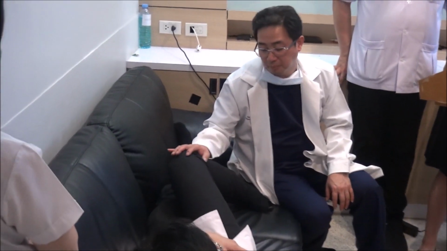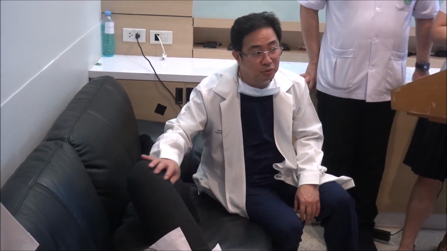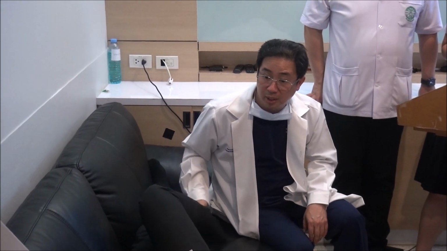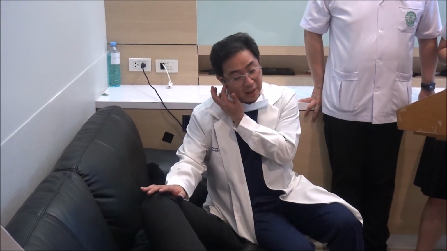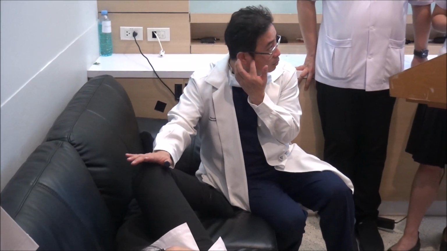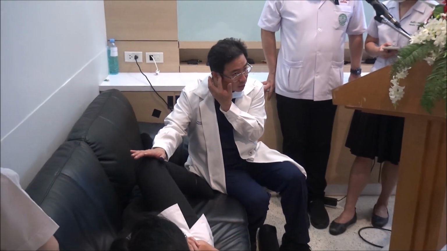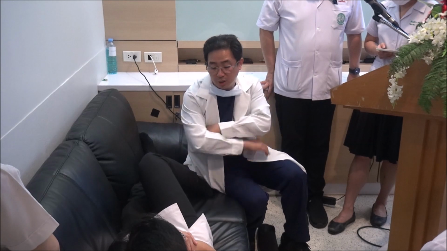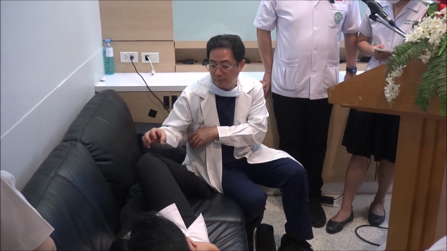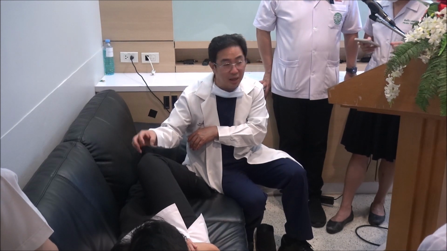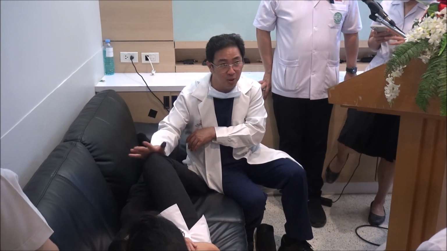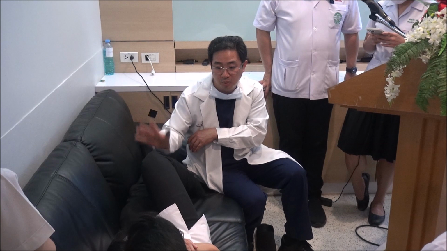This is the position, the classic position for the posterior dislocation. So it's very painful. When you see this classic position at the emergency room, don't forget to think about the posterior dislocation. And many times the patient may have some injury to the knee joint, like patellar fractures, because of the dashboard, right? Like what else? Dashboard.